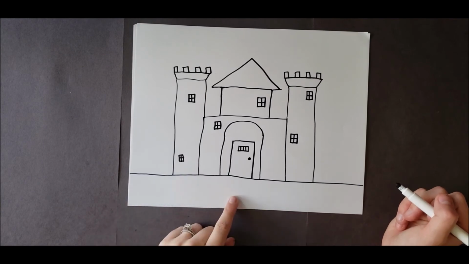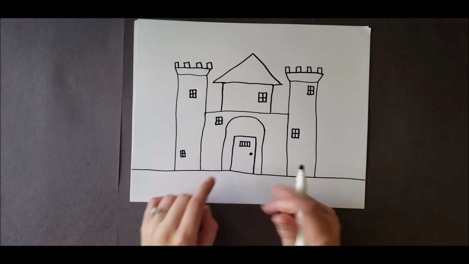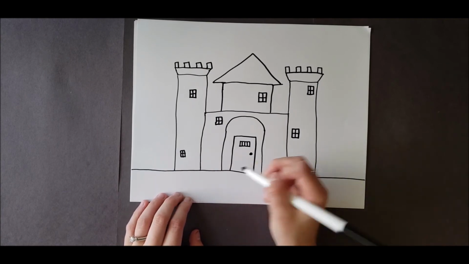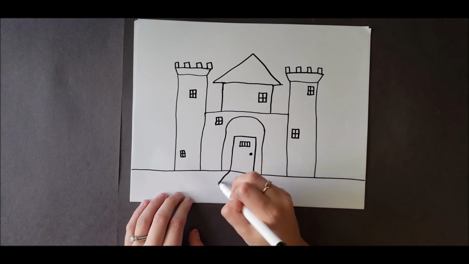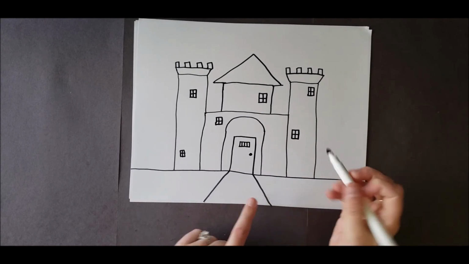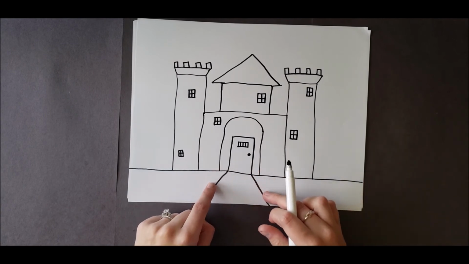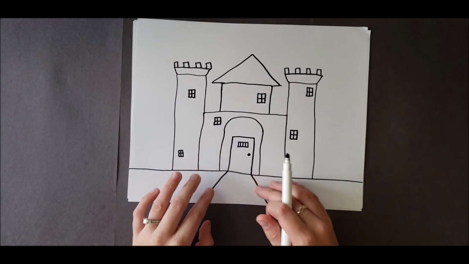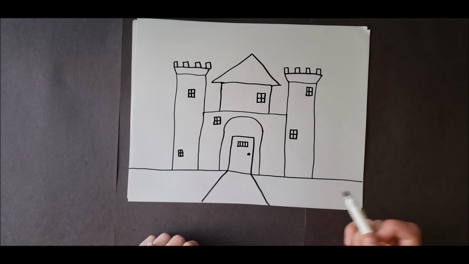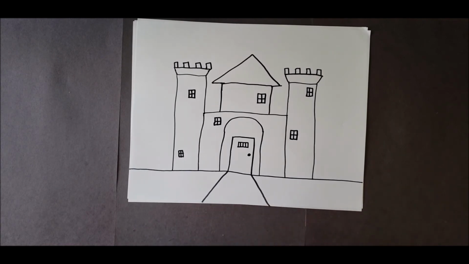Excellent. Now we need a path to get to our castle. Our path should be as wide as our door, and it's going to make a trapezoid like this. One side at a slant, two side at a slant, one short side, and one long side. Since it's getting wider and bigger, it appears like it's getting closer to us, or that it's leading to the castle. Pretty cool.